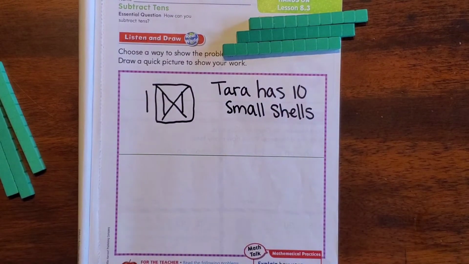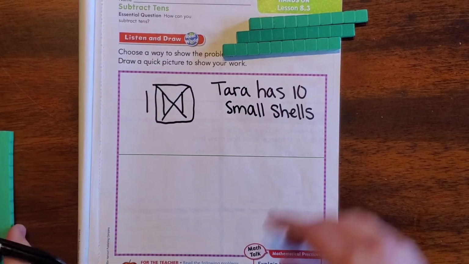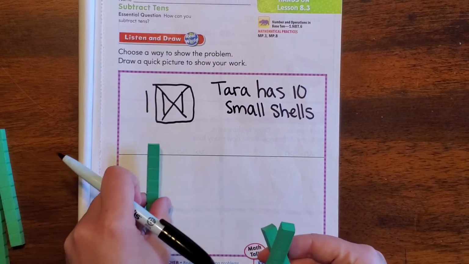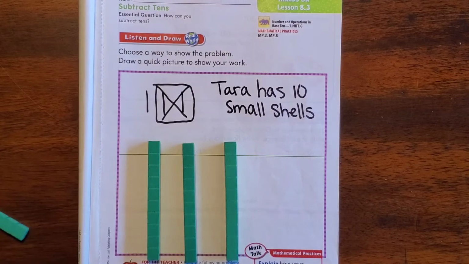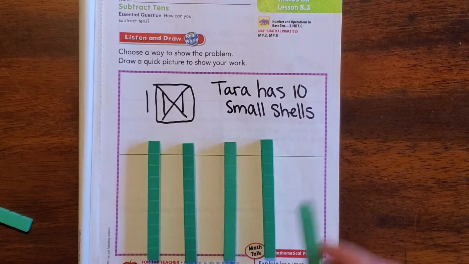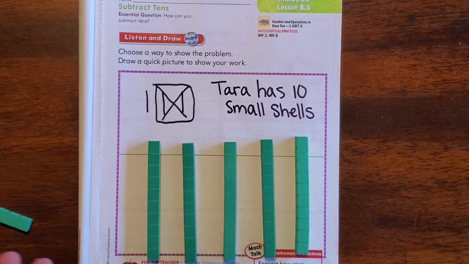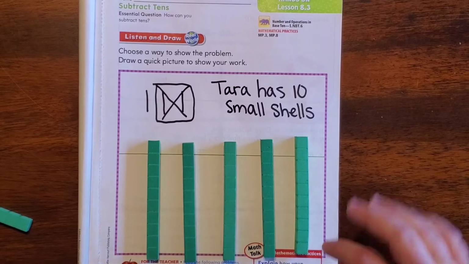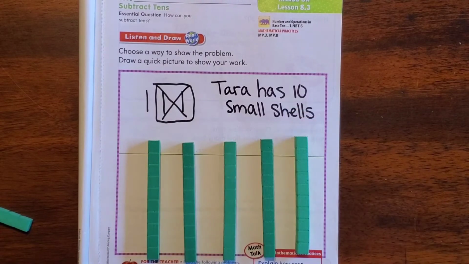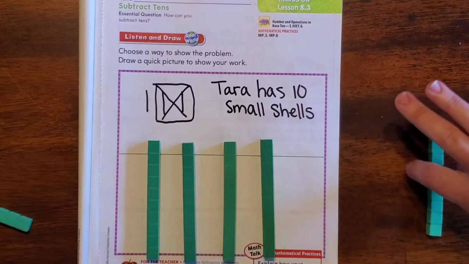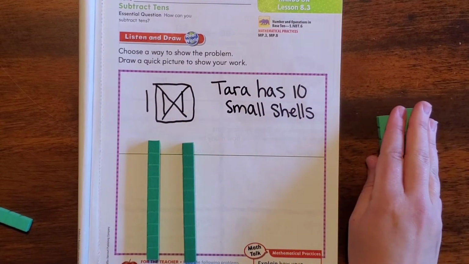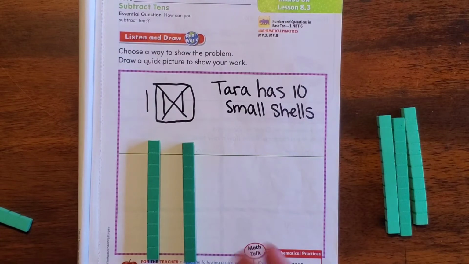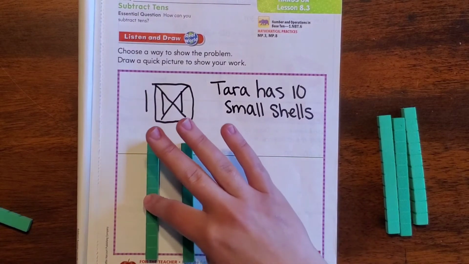All right, now Sammy, he has 50 shells. So let's show his shells. 10, 20, 30, 40, 50. Now Sammy is going to give some of those shells away. He gives 30 shells to his friend. So let's show Sammy giving some of those to his friend. 10, 20, 30. So those were the ones that he gave to his friend. Now how many does he have left? He has 10, 20 left.